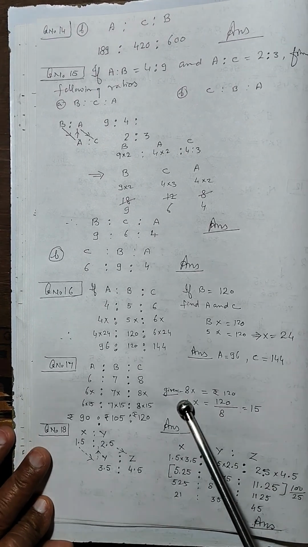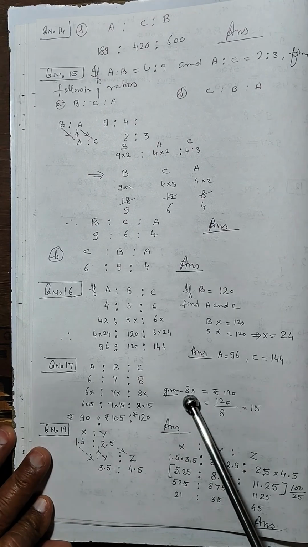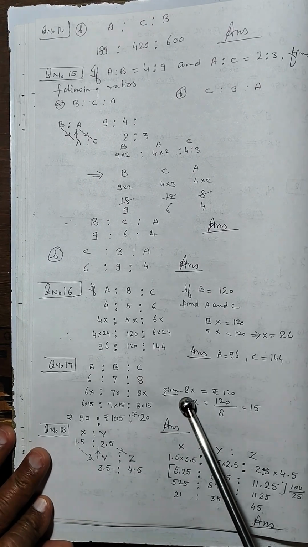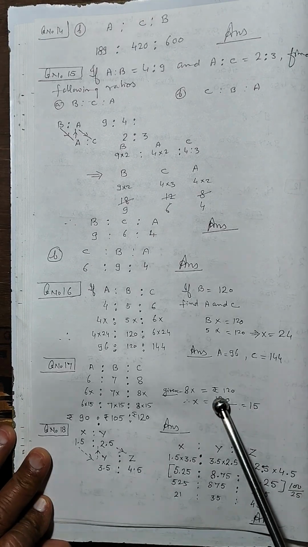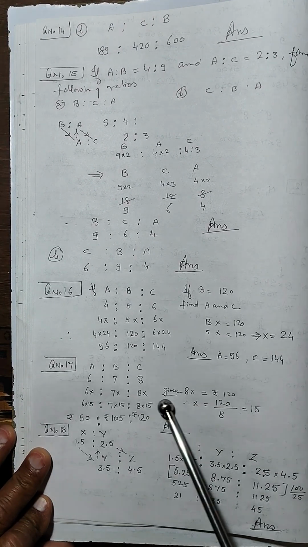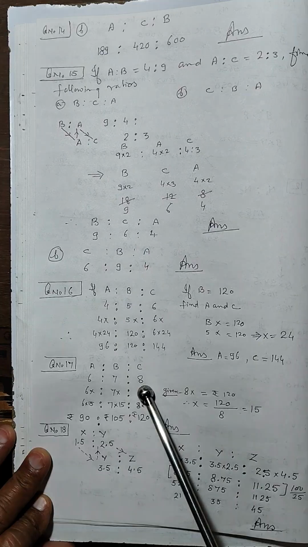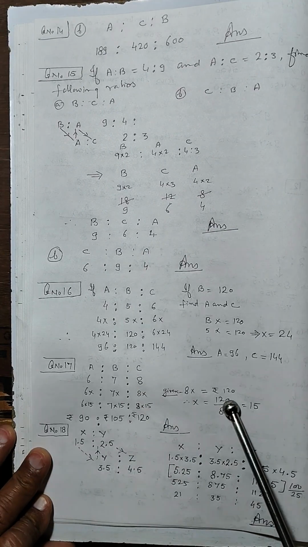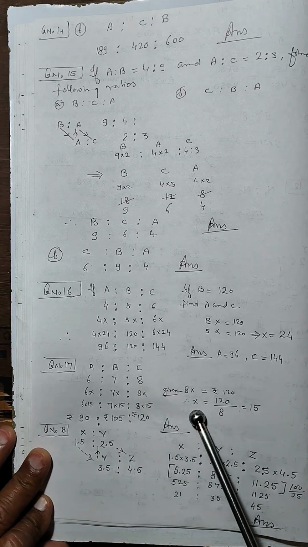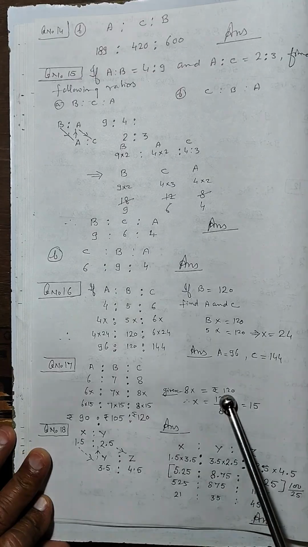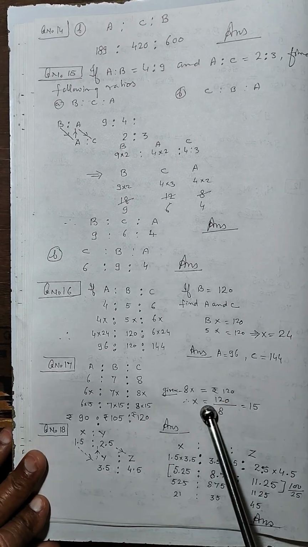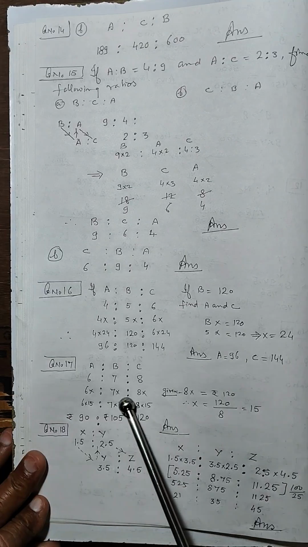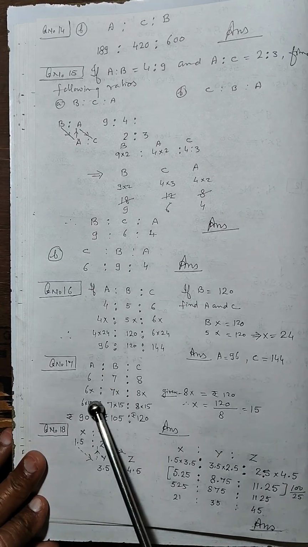See here, C is given, that is 8 into X, that is 120. There is a multiplier X which has been multiplied to 8 and its value is 120, so X will be equal to 15. 120 divided by 8, that is 15. Now this X means X is equal to 15.